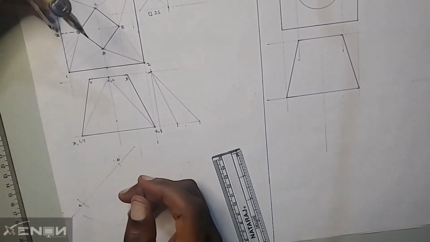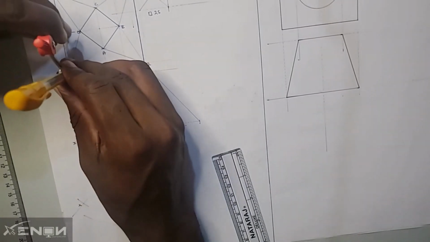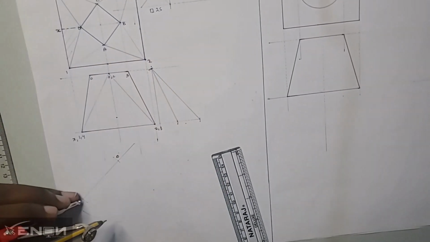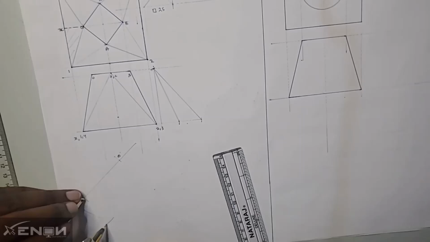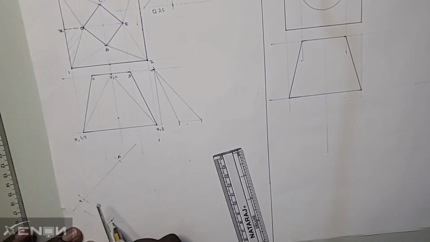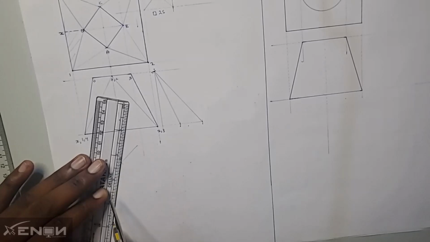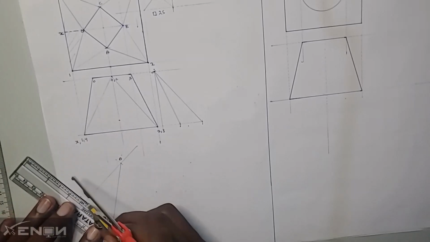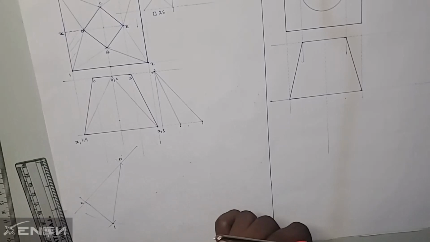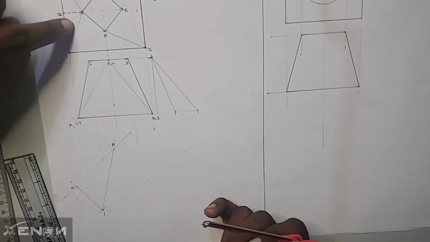So I'm simply going to pick X1, come and stand at X and mark off along this arc. And this, ladies and gentlemen, is my point 1. So I join this and then I join here like that. And as you can see, I've created this first triangle.